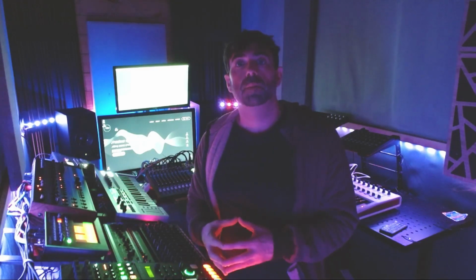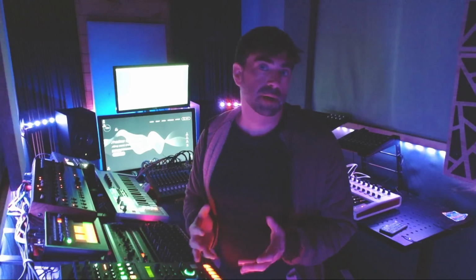So the way I think about devices in my hardware setup is in terms of their functionality. And I think this is probably common for a lot of different producers. Everybody probably has their own unique way of looking at it. The way I tend to think of it is I think of functionality as being in four main categories.